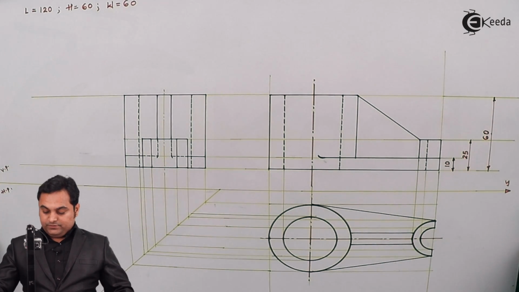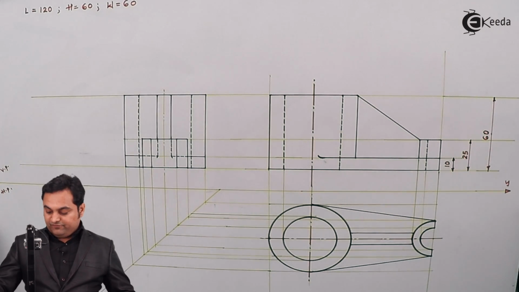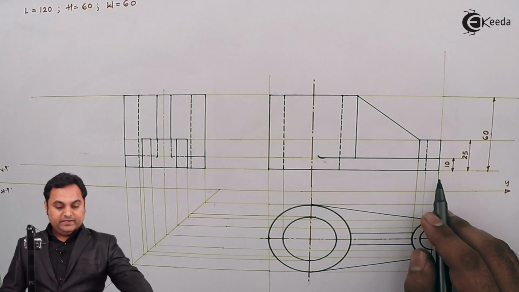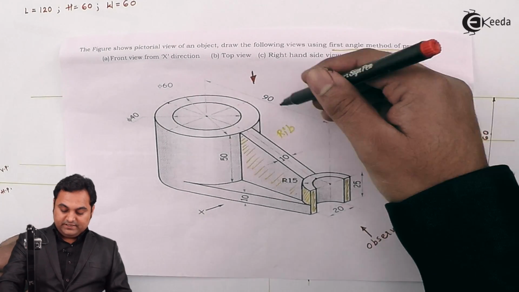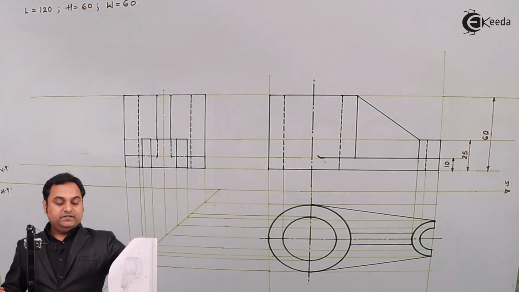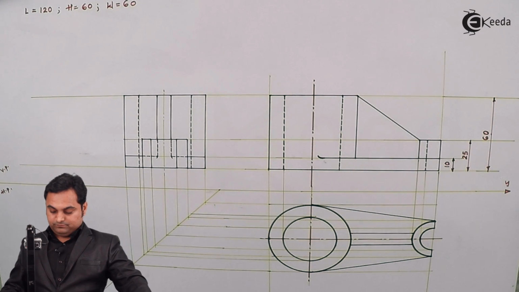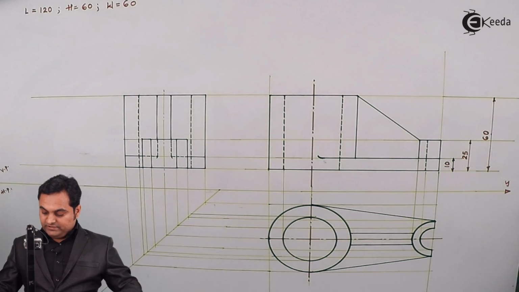Then the distance is given in the problem from one end to the center, that is from this side up to the center. That distance is 90 mm. So that I'll plot here.